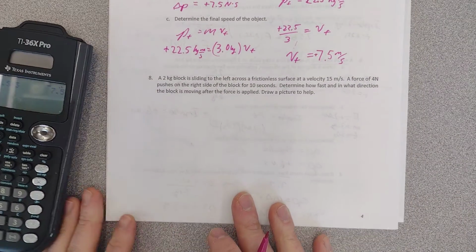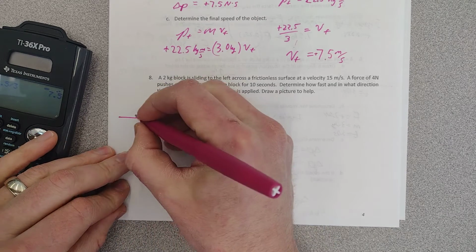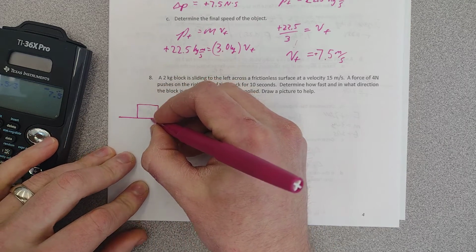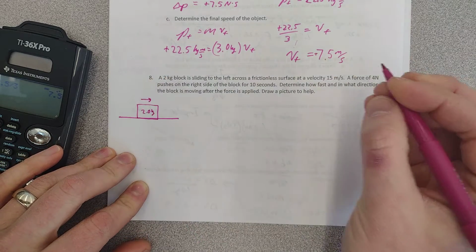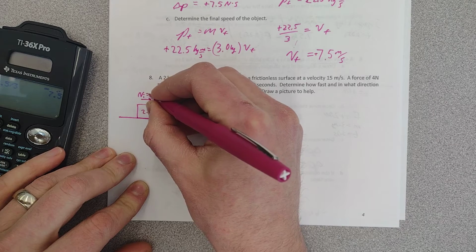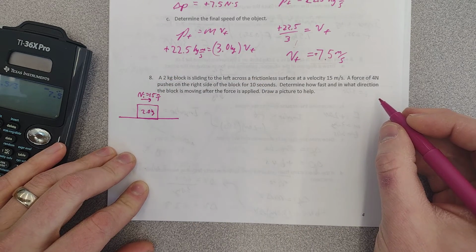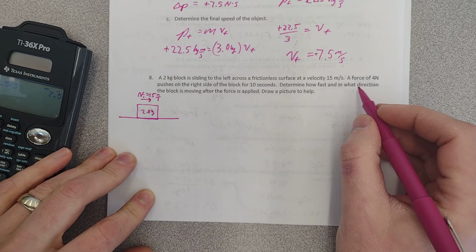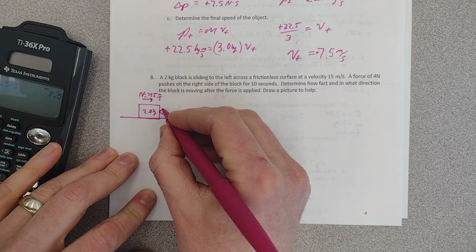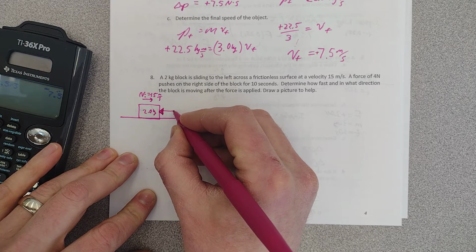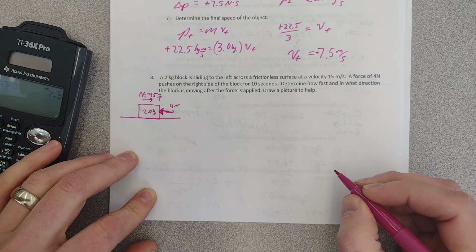All right. A 2 kilogram block sliding to the left across the frictionless surface. So a similar diagram here. 2.0 kilograms. Its velocity initial is 15 meters per second. All right. A force of 4 newtons pushes on the right side of the block for 10 seconds. So if it's pushing on the right side, right?